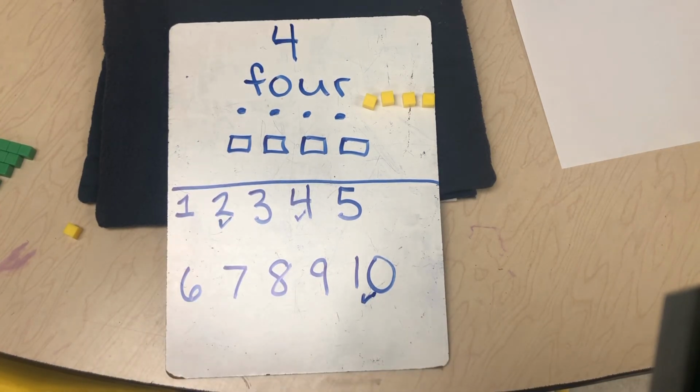Check. And you can keep going. Point to 3. Point to 8. Point to 5. Point to 9. Point to 7. Point to 1. And point to 6. This is another version of the math journal that you can do with your child. Thank you.